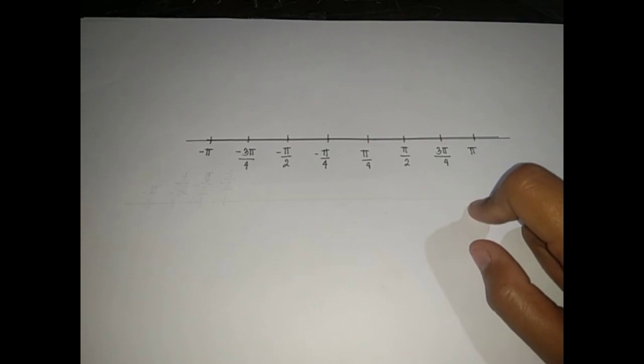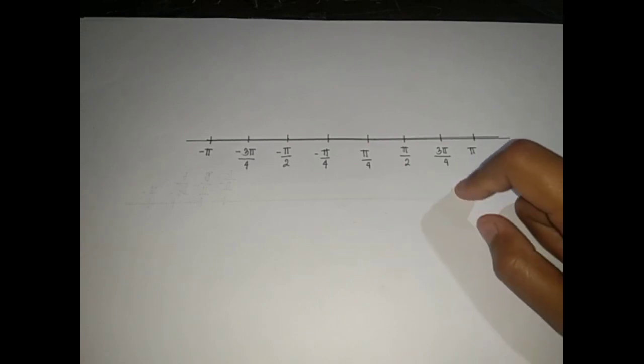What I'm going to do next is draw the asymptotes. It is important to draw the asymptotes first before making an arrow, for us to determine whether it is intercept, asymptote, intercept, asymptote.